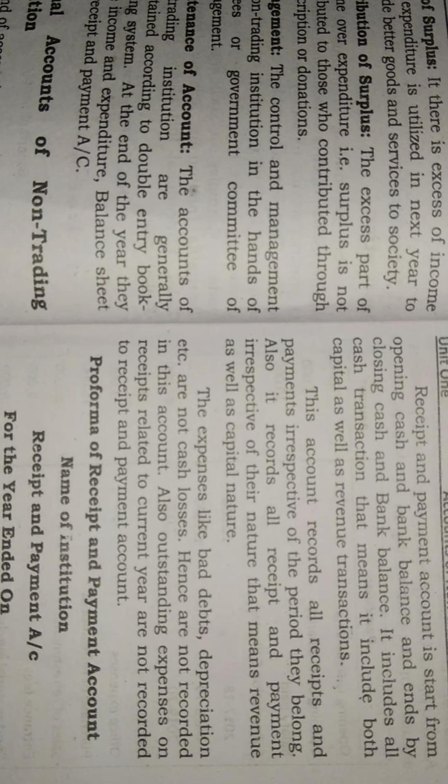Most important, what we read is that it is a real account. It is a summary of cash payments and cash receipts during the current year. Next, the receipt and payment account starts with the opening cash and bank balance and ends with the closing cash and bank balance. It records all types of transactions, whether capital or revenue, irrespective of the period they belong to. And it does not record non-cash or non-monetary transactions. Here is the meaning of the receipt and payment account.